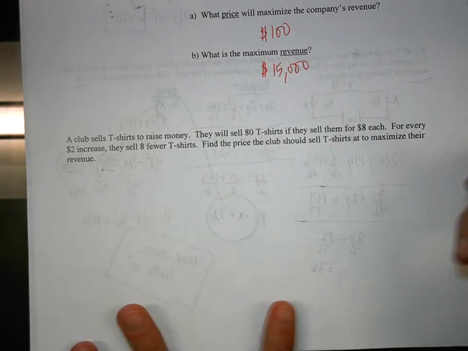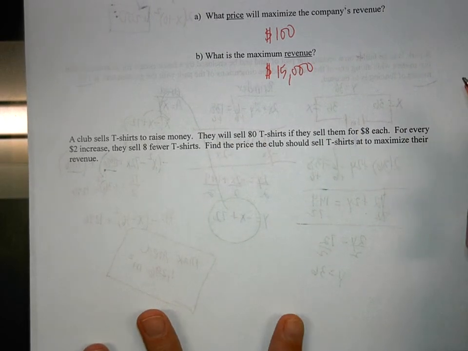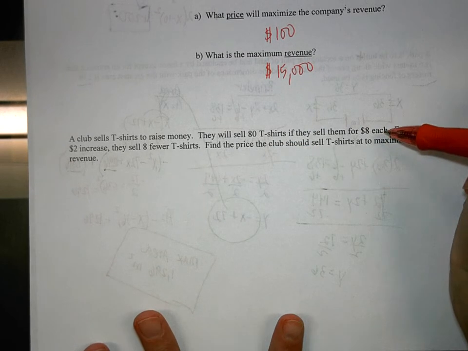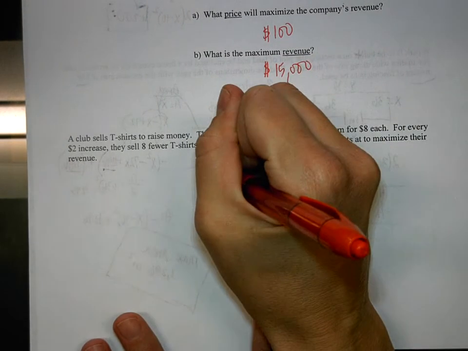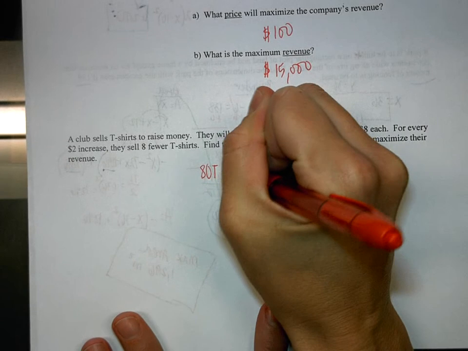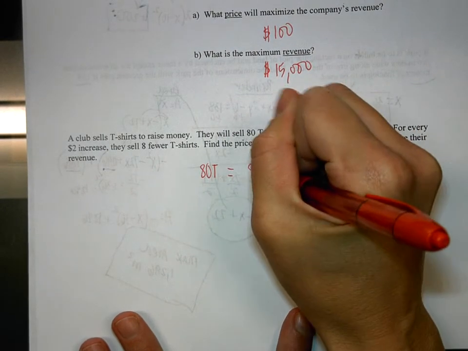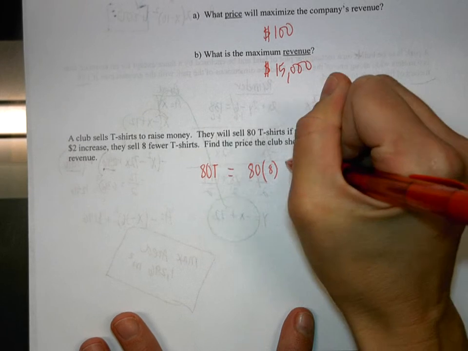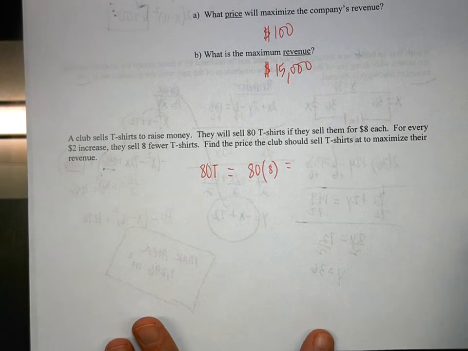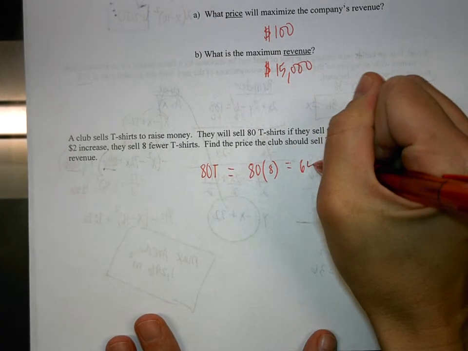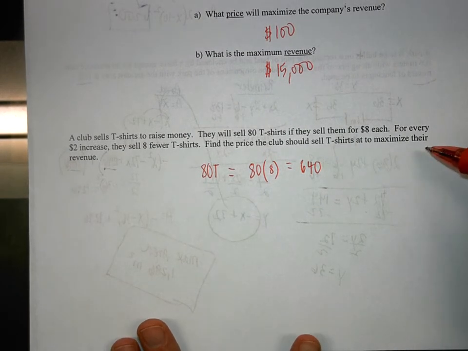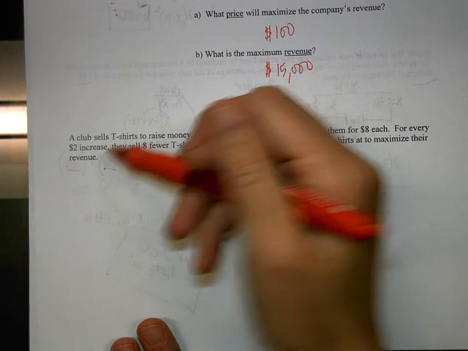So it says, a club sells t-shirts to raise money. They will sell 80 t-shirts if they sell them for $8. So I'm going to write this as 80T. I'm selling 80 t-shirts, and if I sell 80 t-shirts, they're saying I can sell them for $8 each. So 80 times 8 makes $640. Okay? Then it says for every $2 increase, they sell 8 fewer shirts.